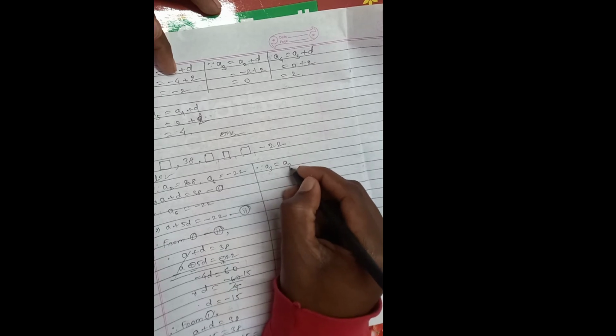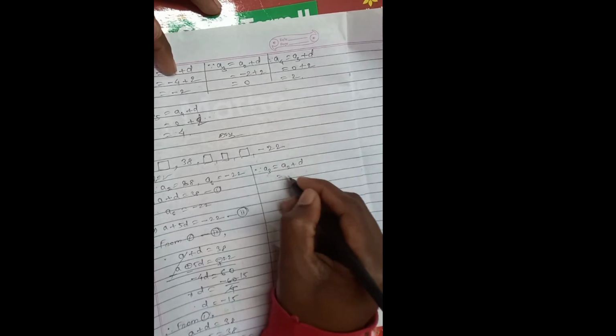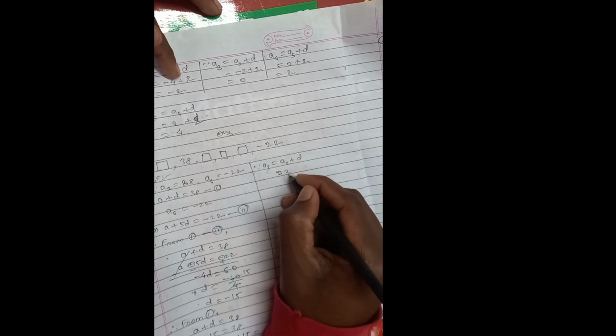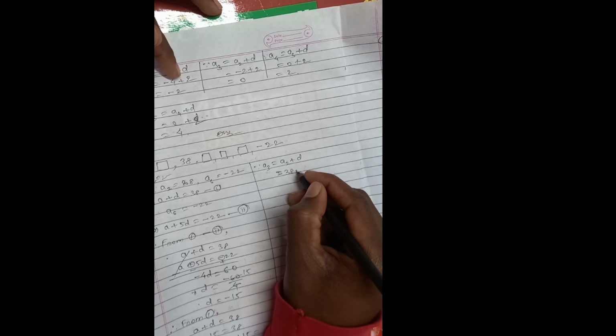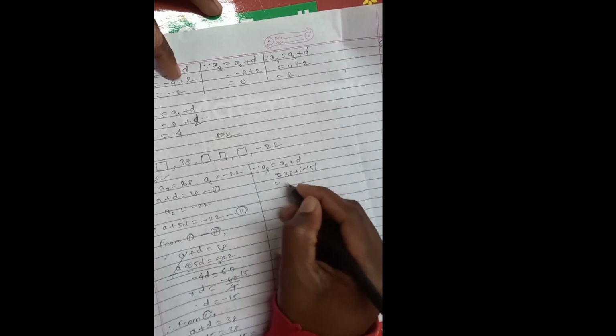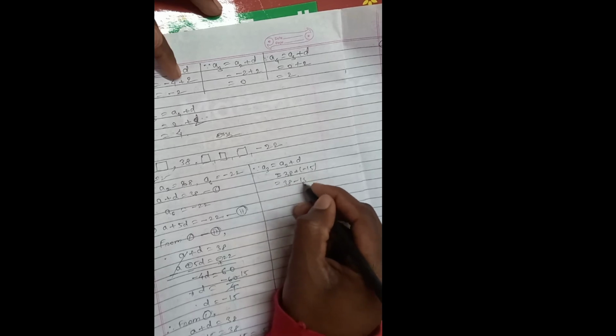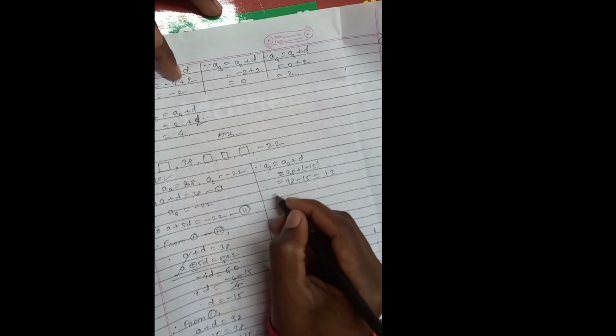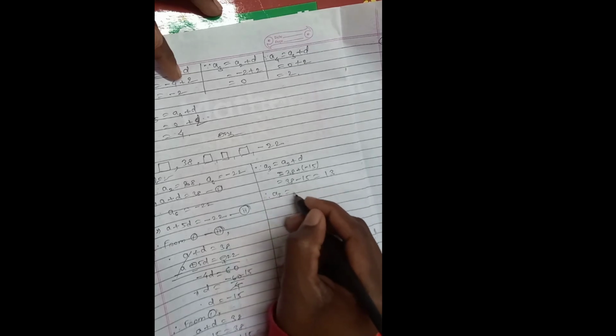So the formula we can use is a2 plus d. a2 is 38, and our value of d is minus 15. So here we can get a3 is 23.